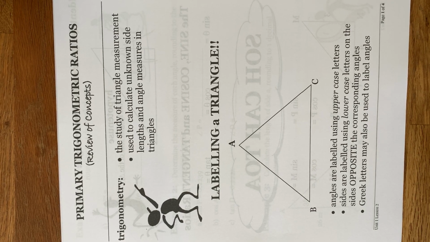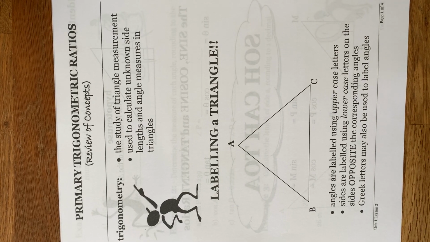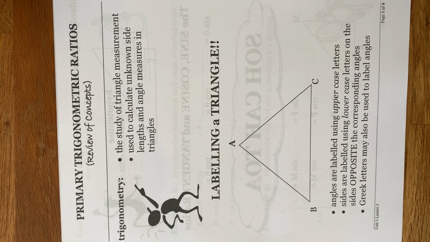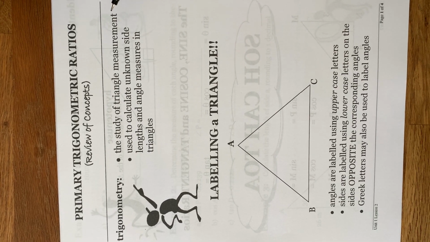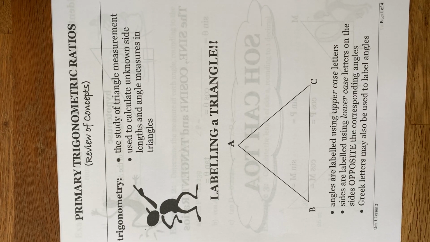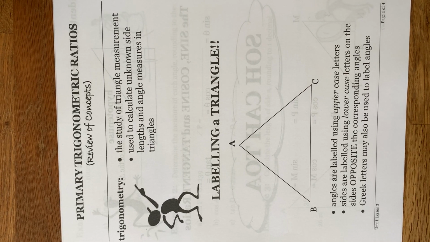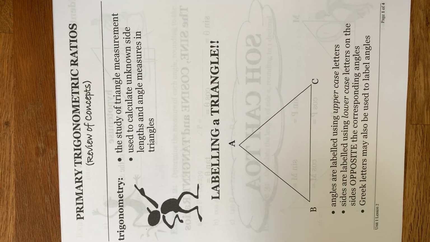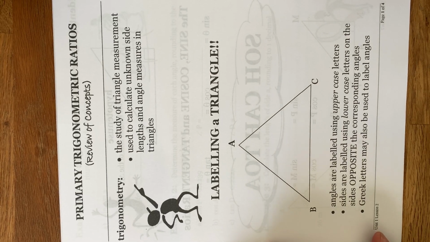I want to start off our unit on trigonometry with a brief overview or review of what you learned in grade 10 about trig. Remember, trigonometry is the study of a triangle, and we use it to calculate the length of unknown sides or angles in the triangle.